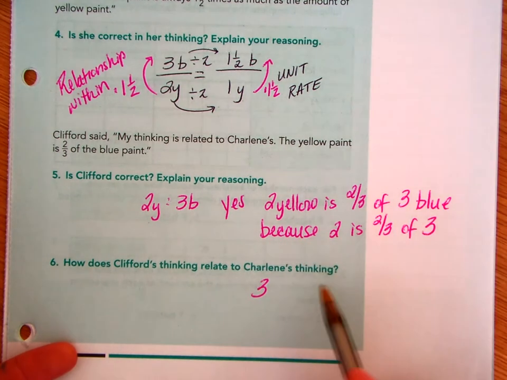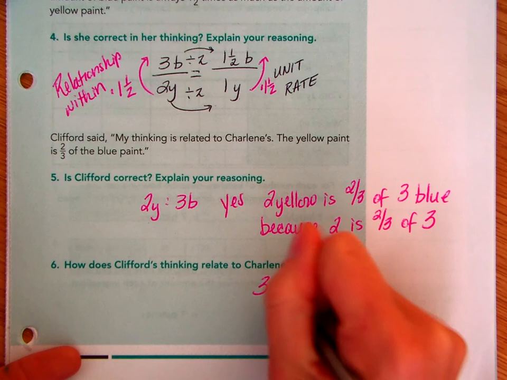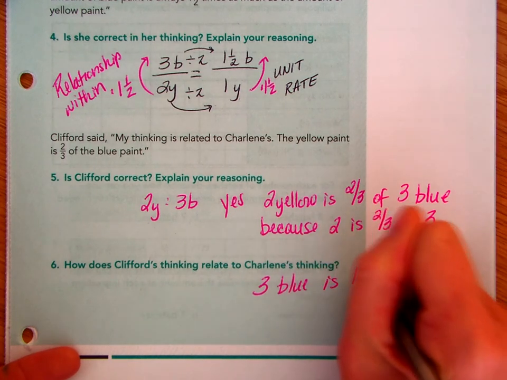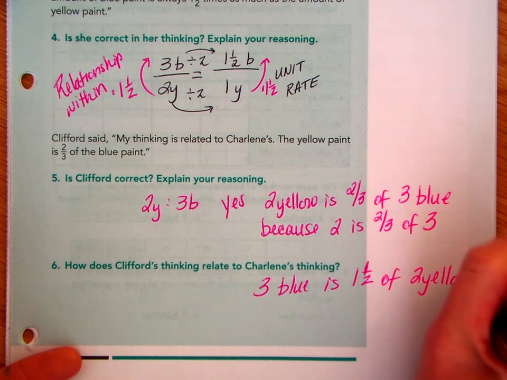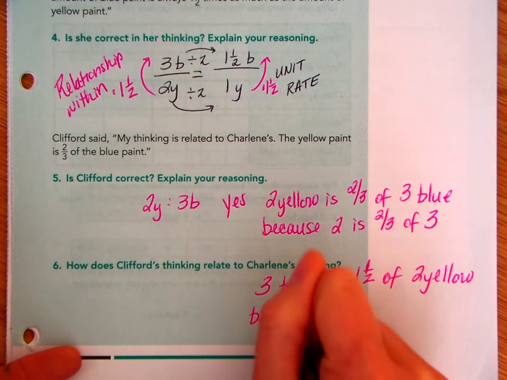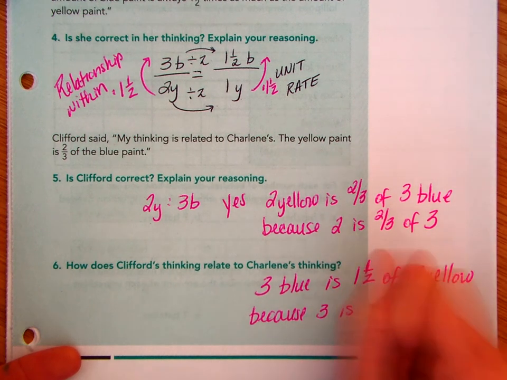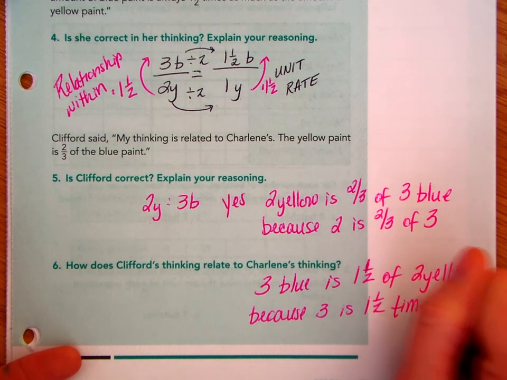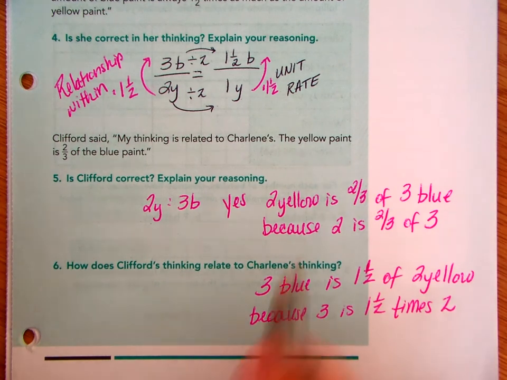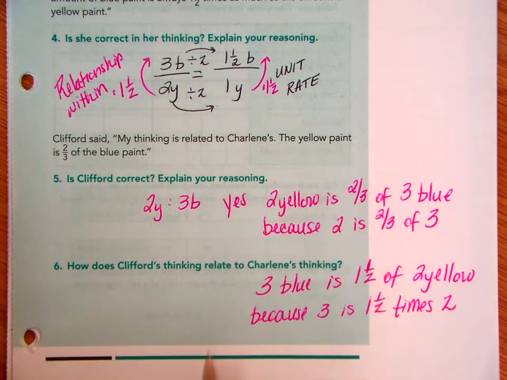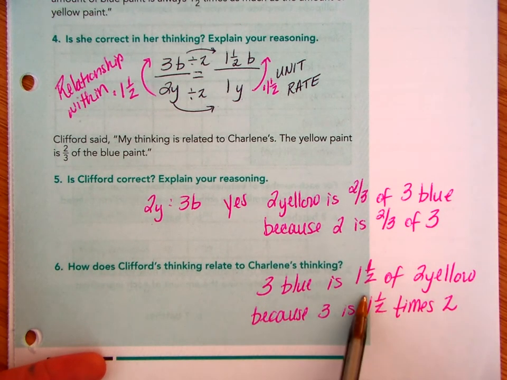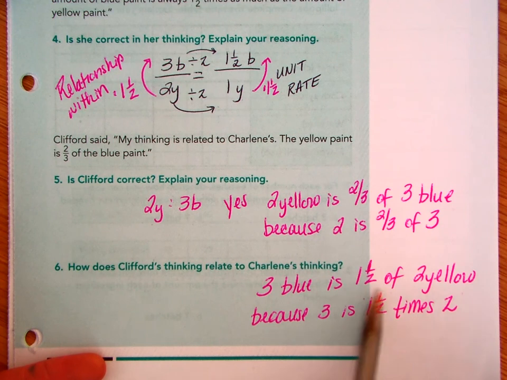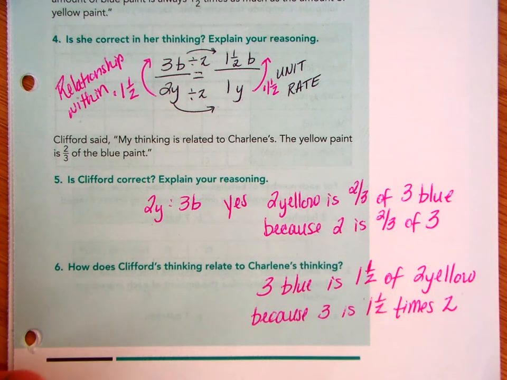If I were to compare it to the sentence I just wrote now, Charlene would be more like 3 blue is 1.5 of 2 yellow, because 3 is 1.5 times 2. So Clifford says 2 yellow is 2/3 of 3 blue, because 2 is 2/3 of 3. Charlene's thinking is 3 blue is 1.5 of 2 yellow, because 3 is 1.5 times 2. Both of those statements are true. Just one person's putting yellow before blue and vice versa.